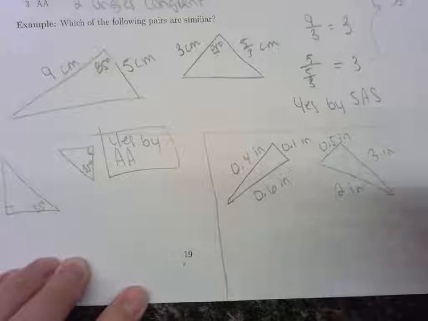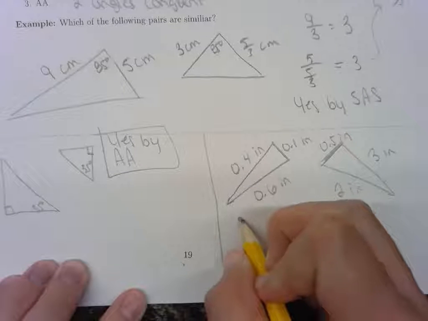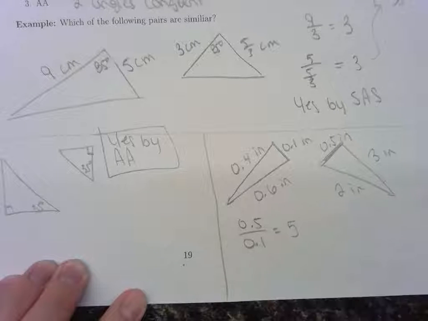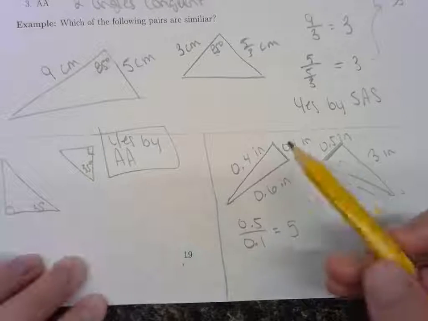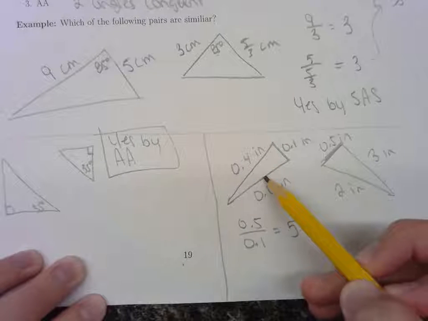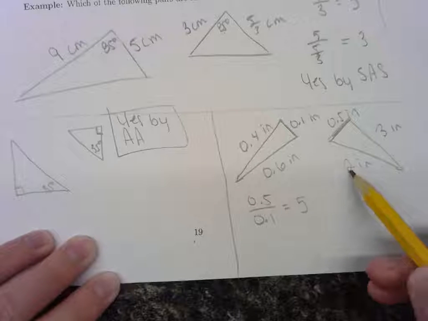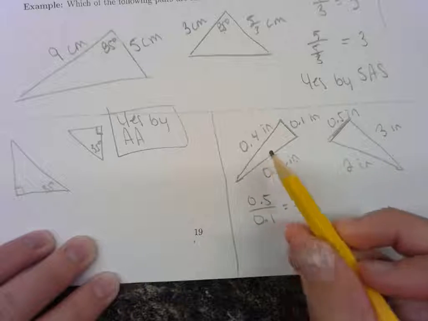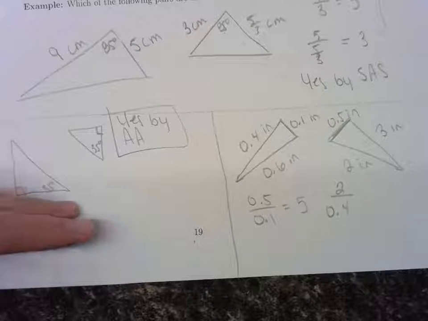Okay, so we need to check. It's probably easiest to check this small side first because we can see that those go together. So we'll do 0.5 over 0.1, which gives us a scale factor of 5, it looks like. Now we need to figure out what side goes with what side. We're going to have the smallest out of these 2 longer ones, 0.4, would look at 2. So 2 would go with the 0.4, 3 would go with the 0.6. I'm going to keep it like this, so I did the large over the small. So this would be 2 over 0.4.